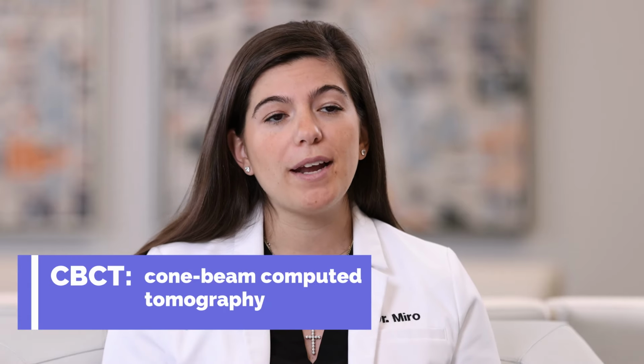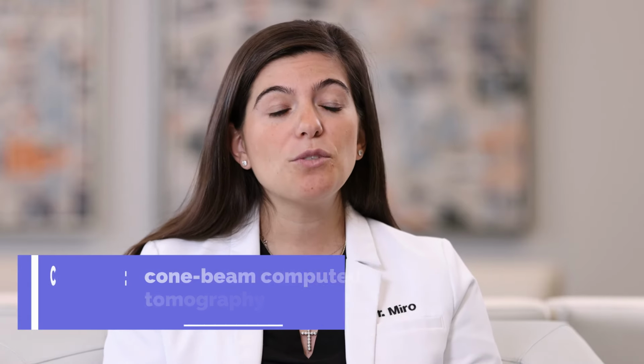Really, the main diagnosis tool these days is a CBCT. A CBCT is a 3D image that you take before you get an implant. This really gives you a three-dimensional view of what the area where we're placing the implant is going to be. Sometimes you might need a little bit more height in your bone. Sometimes you might need a little bit more width. Whatever it is, this diagnostic tool really allows us to see where you need the bone and how we can add it.